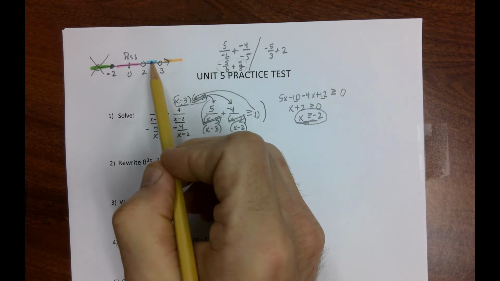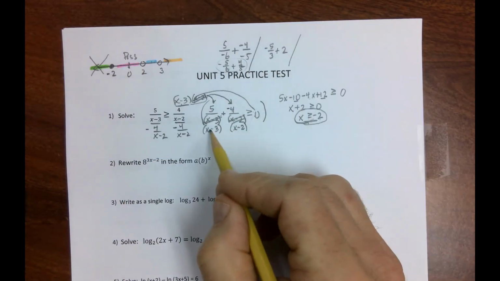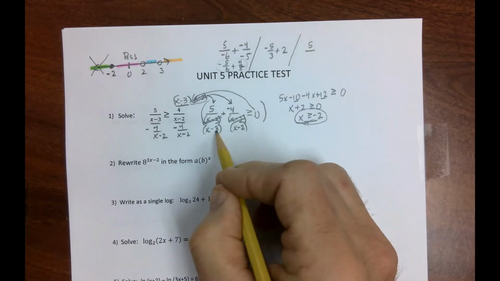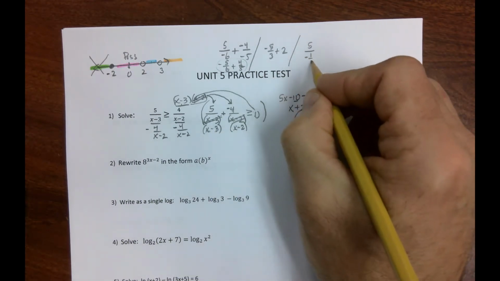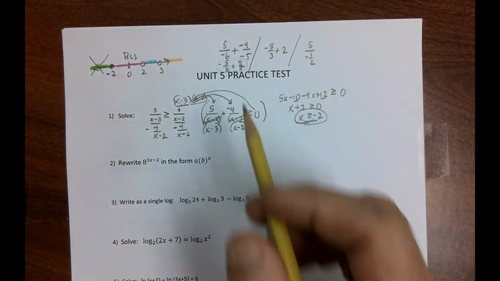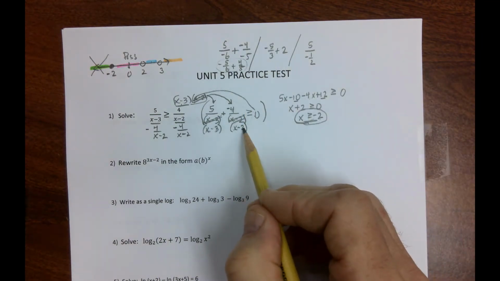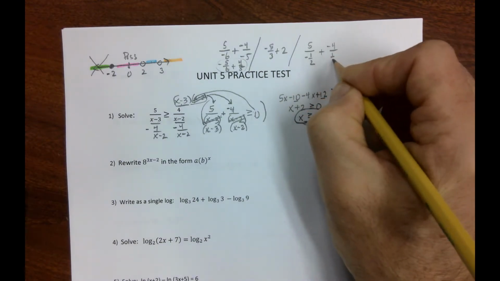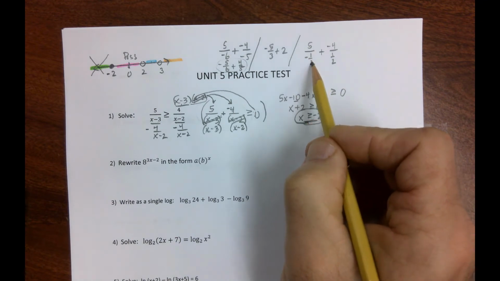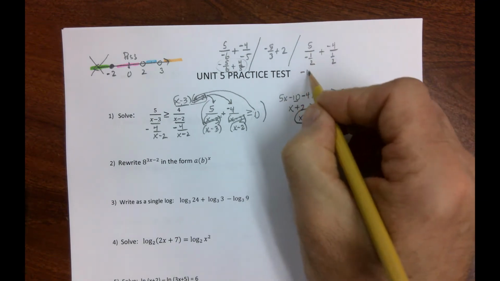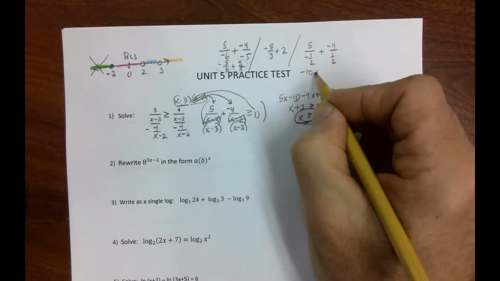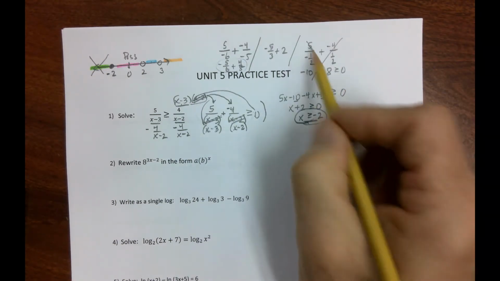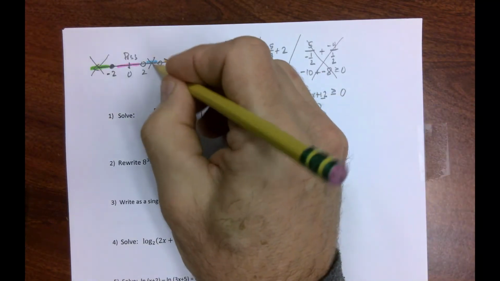Let's plug in 2.5. So 2.5 minus 3, I'm going to write it like this. It's negative 0.5, but I'm going to write it as negative 1/2 because my brain will handle it better. And then 2.5 minus 2 is 0.5, but I'm going to write this as a positive 1/2 because I know if I divide by a fraction, I multiply by the reciprocal, so that'd be negative 10 plus negative 8. Is that greater than or equal to 0? No. So this blue space failed.